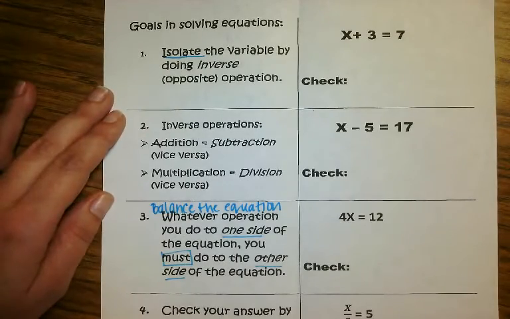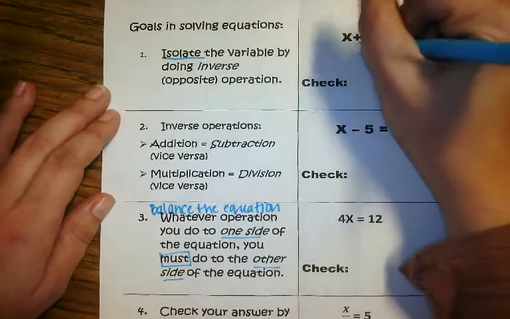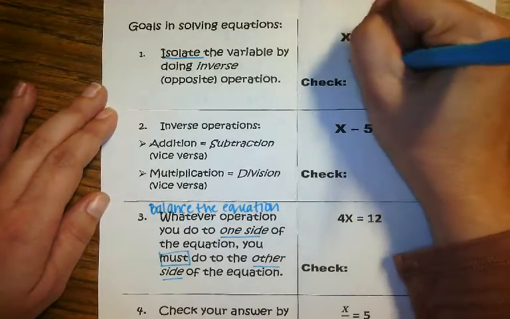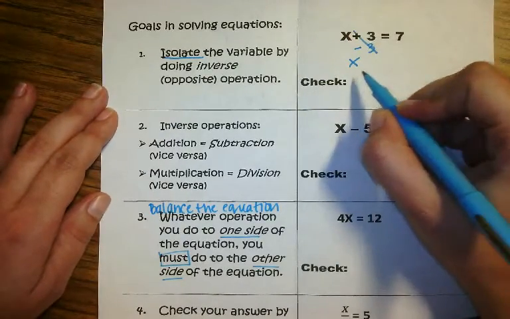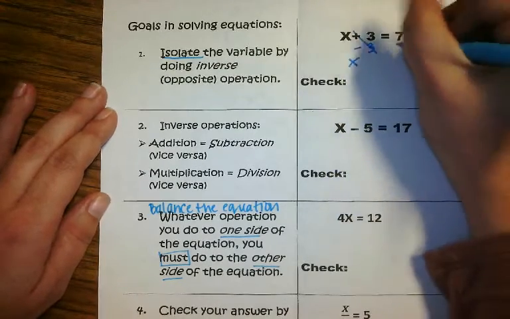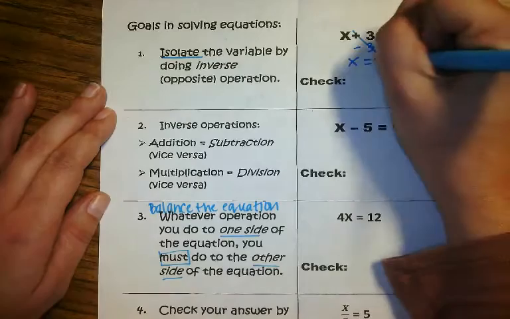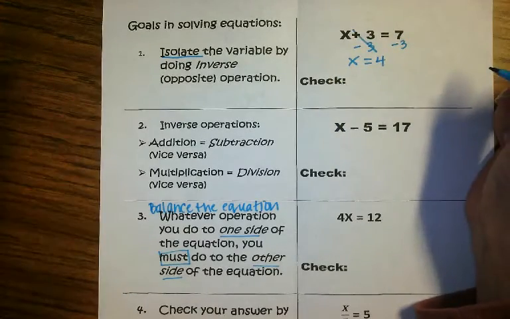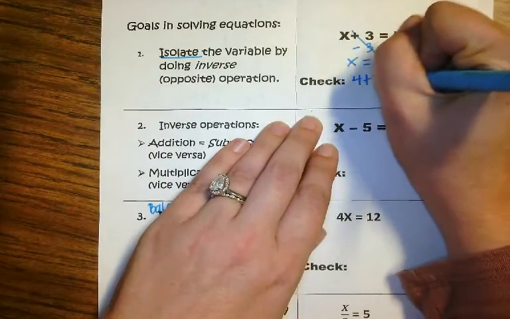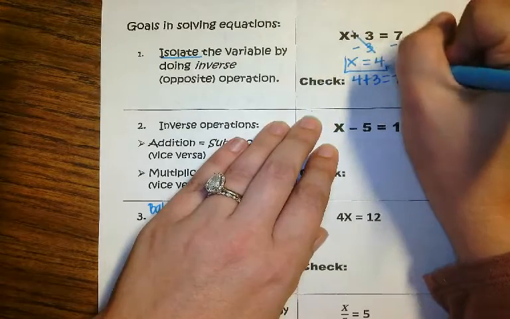So let's practice with these examples. Our first example says x plus 3 equals 7. The inverse of adding 3 would be subtracting 3. 3 minus 3 is 0. That cancels out and it isolates the variable. Since we subtracted 3 from this side of the equation, we need to make the same change over here. So we want to subtract 3 on this side as well. So we get a solution of x equals 4. To check our solution, we're going to replace x with 4. We made a true statement, so our solution is correct.